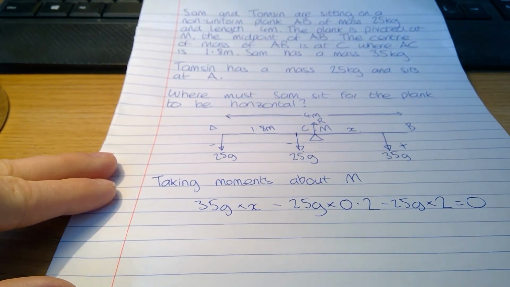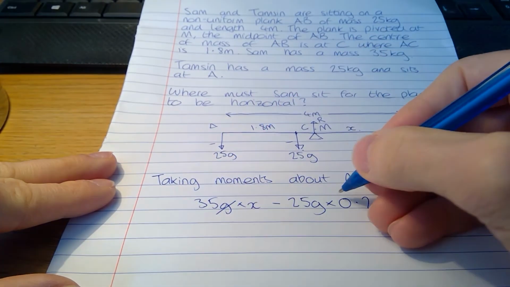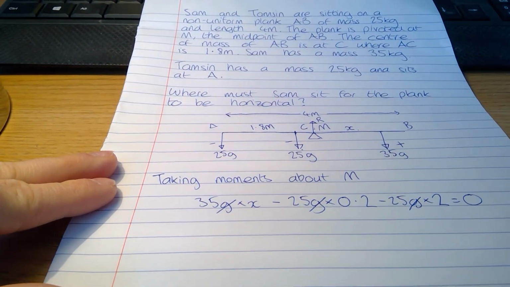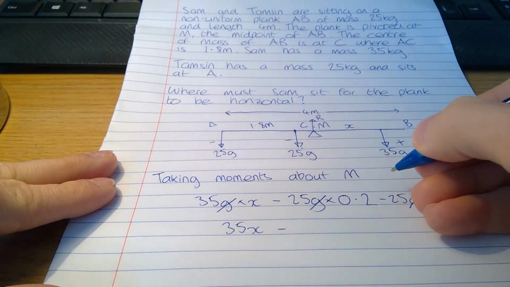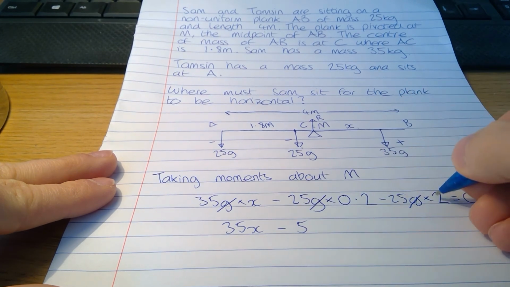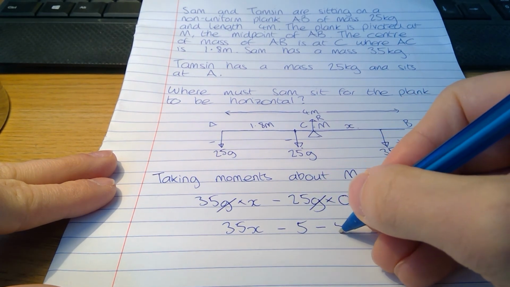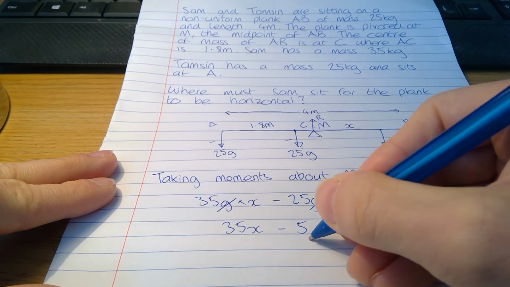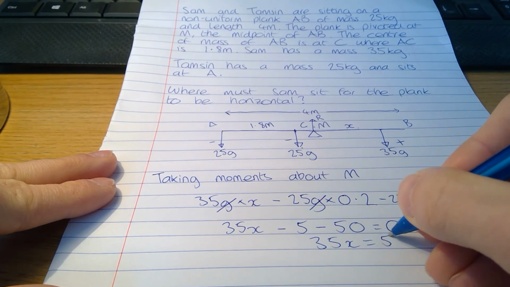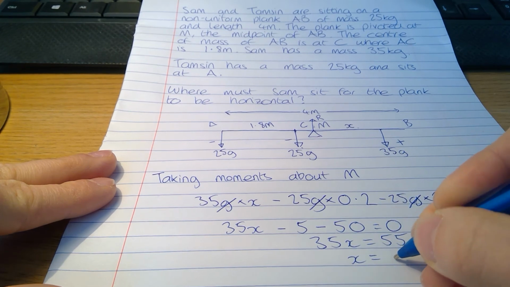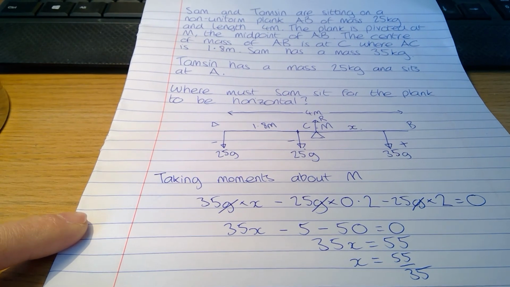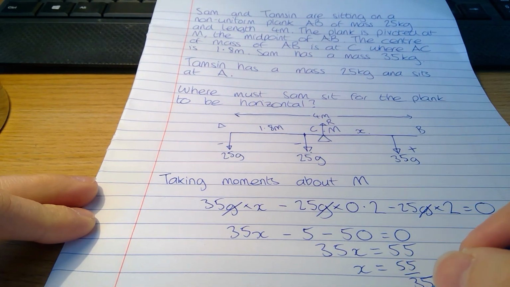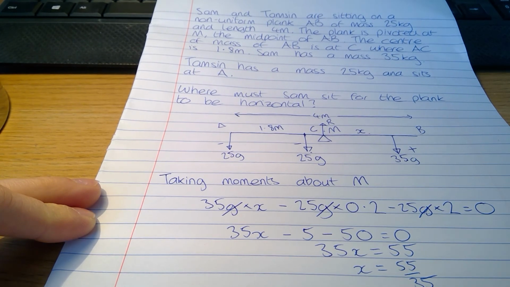One thing we could do straight away: everything's in terms of g, so I'm just going to cross those out. They all cancel. And then I can make an equation for x. I'm going to get 35x, minus 25 times 0.2, which is 5, minus 25 times 2, which is 50. So in other words, 35x is equal to 55. So x is 55 over 35. And that comes to about 1.58 meters. That's to three significant figures, of course.